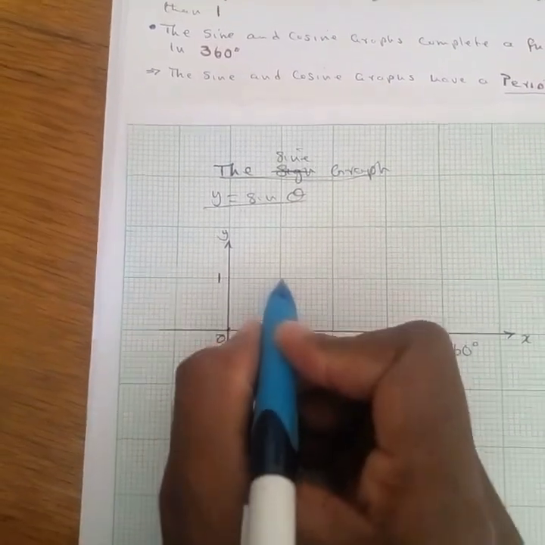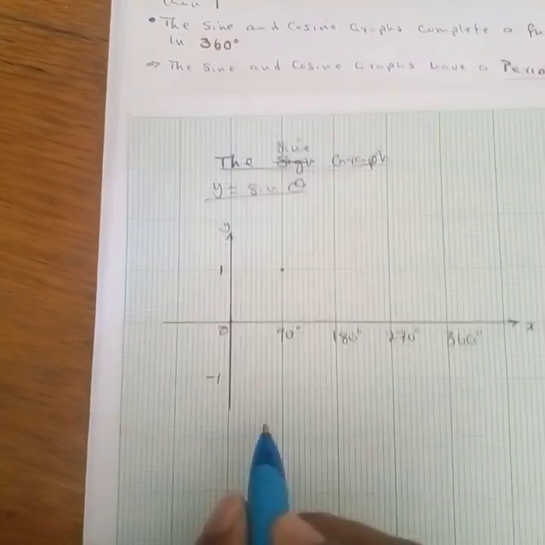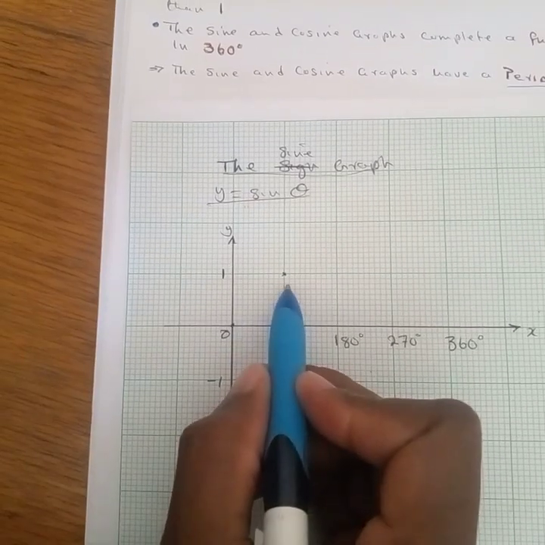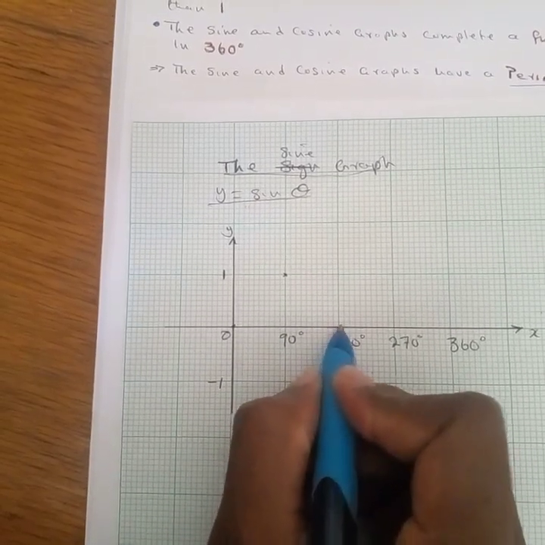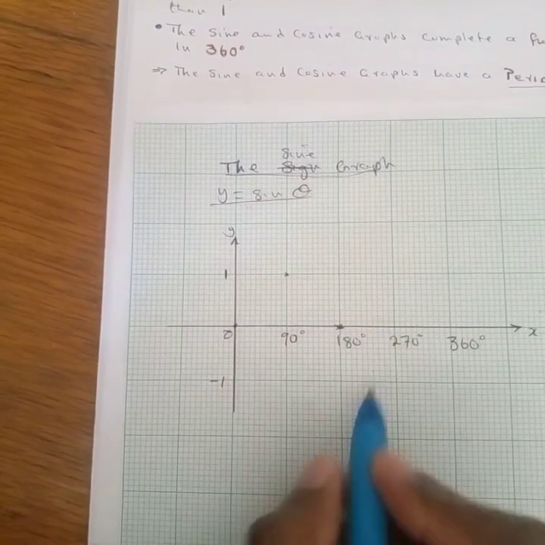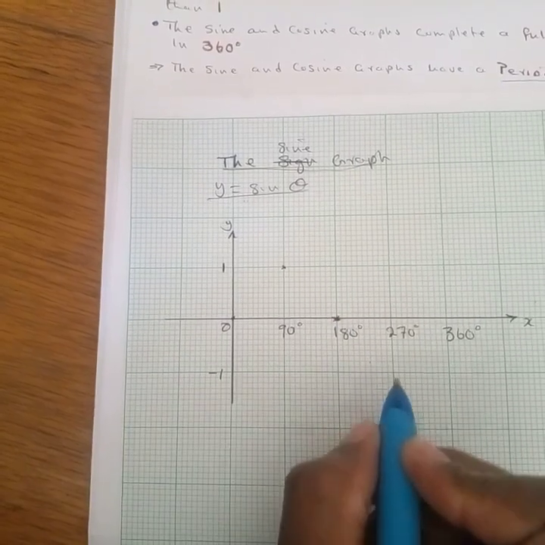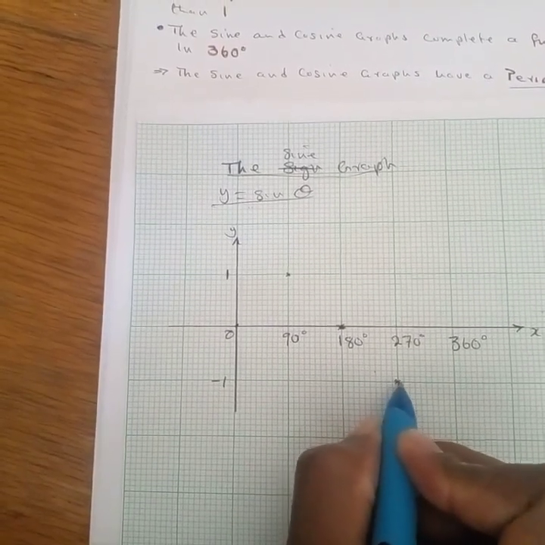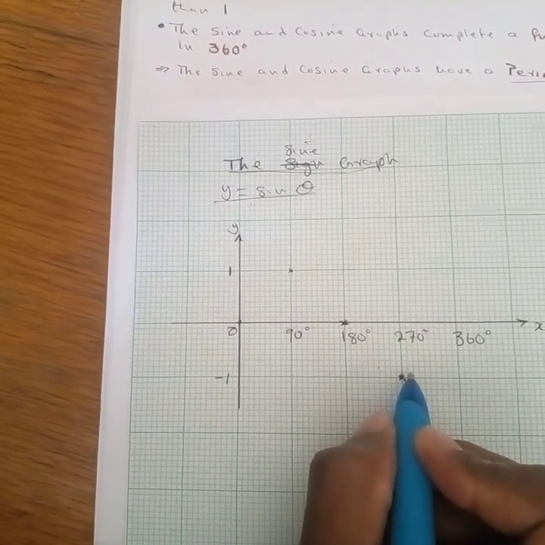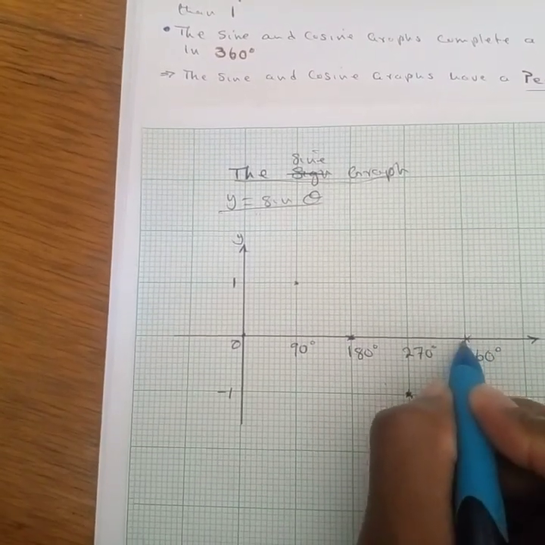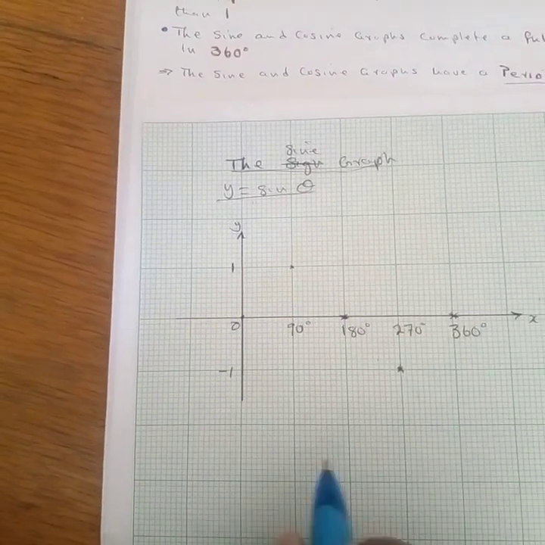So 0 to 90, we put a dot there. And then from 0 to 90, it's supposed to go all the way to 180 degrees. From 180, it should go all the way to 270. Then from 270, it is going to 360. Then we have a full circle.